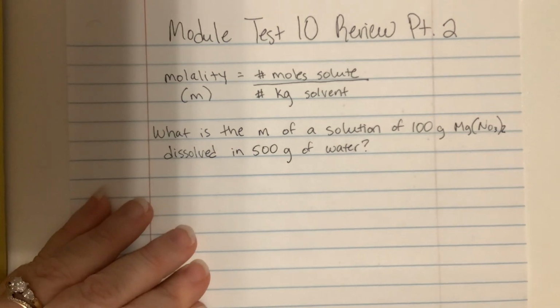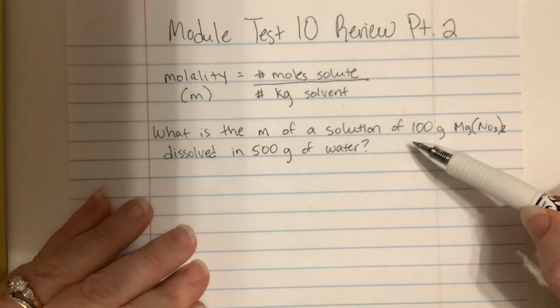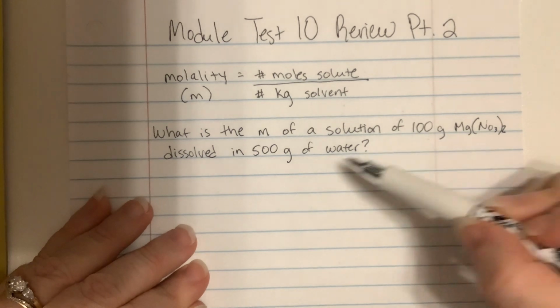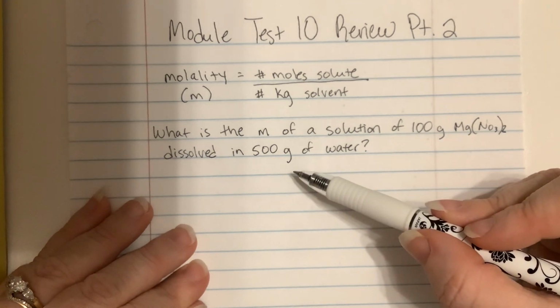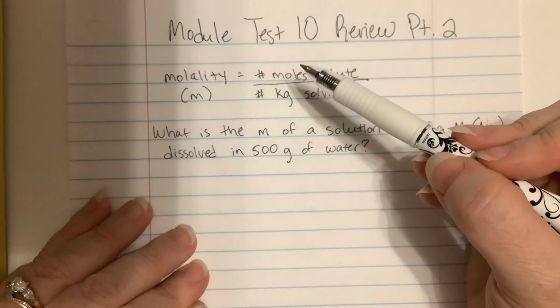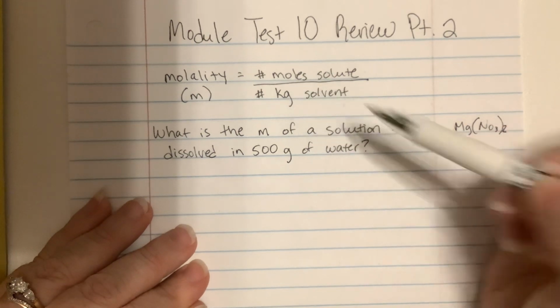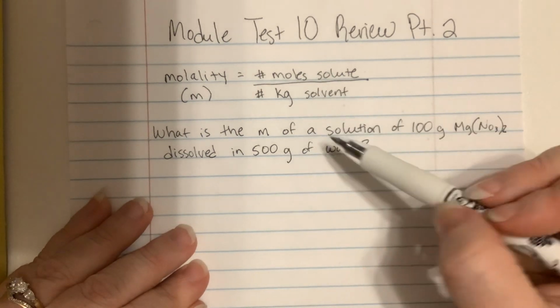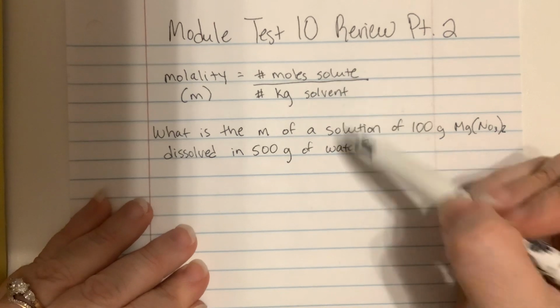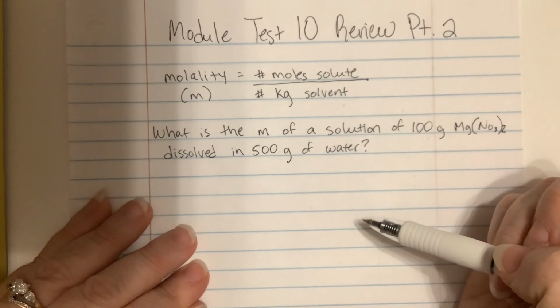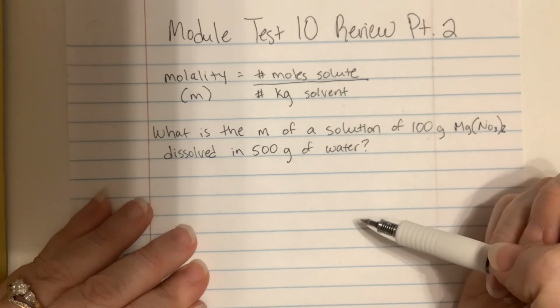Okay, so if you see, we have 100 grams of something and we have 500 grams of something. We want moles and we want kilograms. This does not even tell me what is my solute and what is my solvent. I have to figure that out by just reading the problem, right?